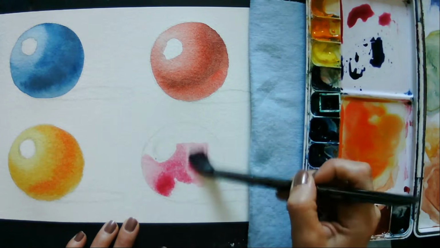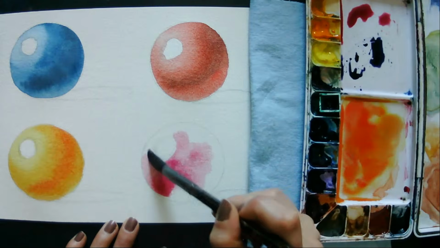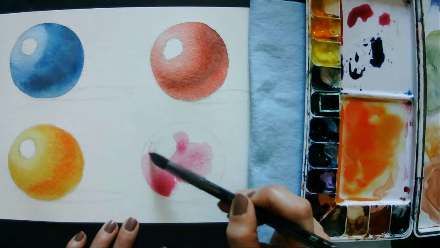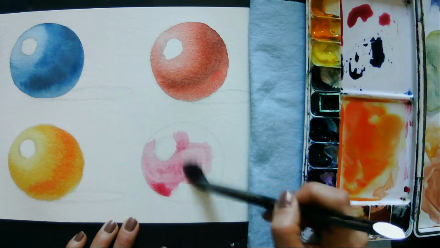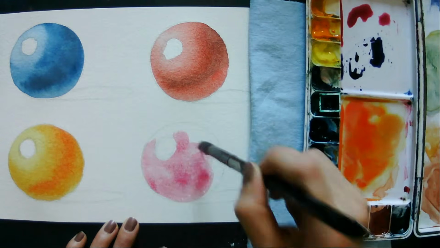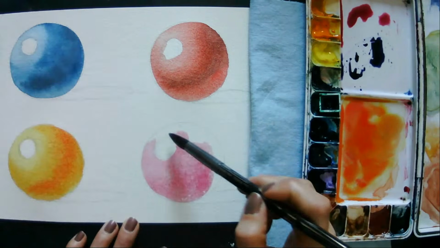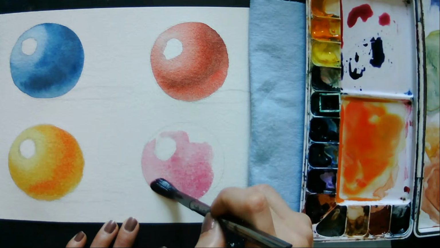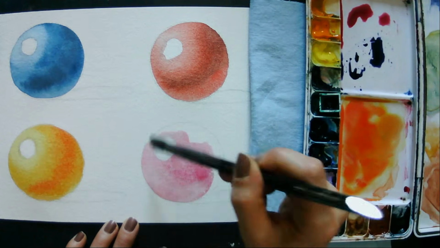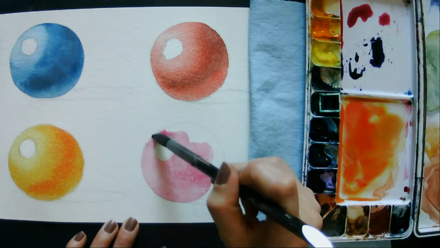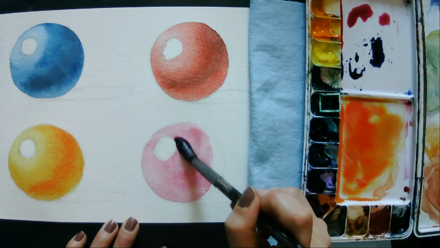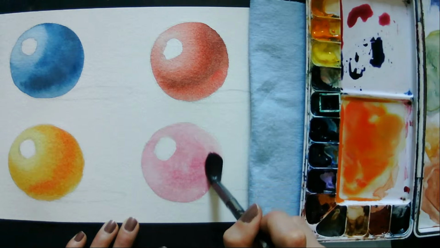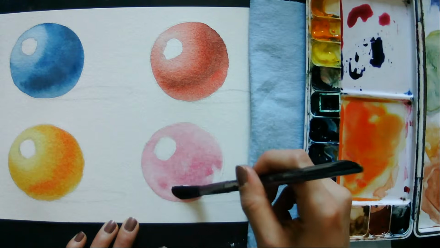I like wiggling my brush when I'm first going in and trying to cover a larger area, because pressing down the bristles of your brush and wiggling it can help you cover up sections faster. Just be careful not to go over the edge or paint past the edge.